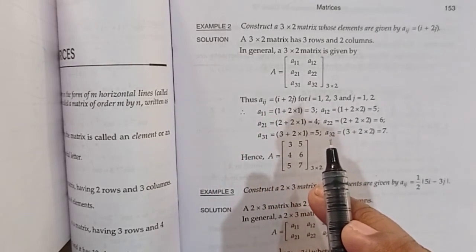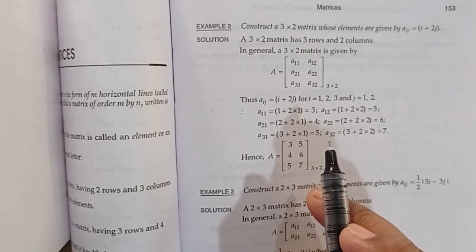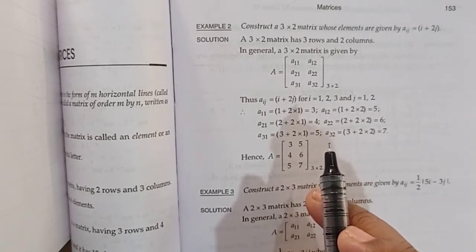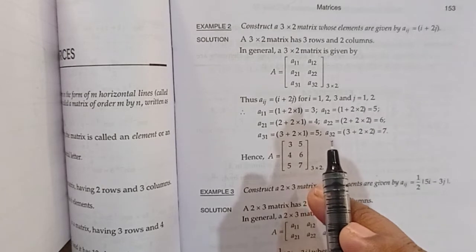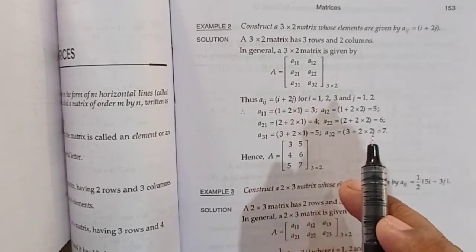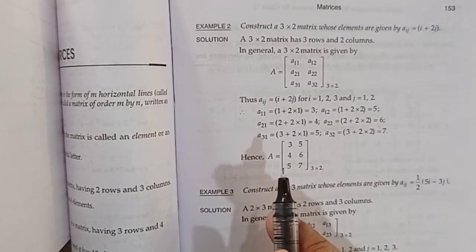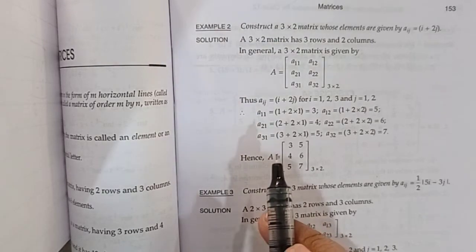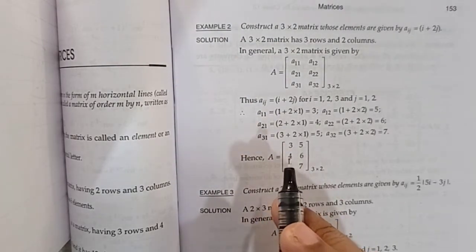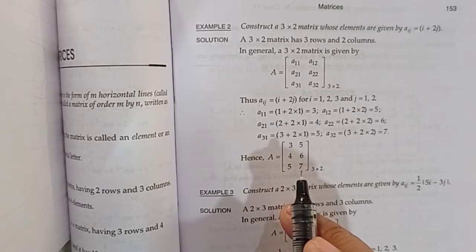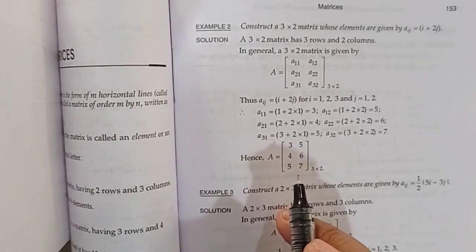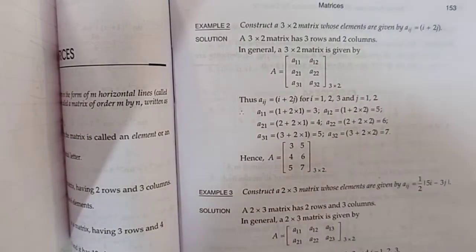A32: 3 plus 2 into 2, 7. Therefore, the final answer is the matrix 3, 5, 4, 6, 5, 7. Understand the method? Okay, do it.